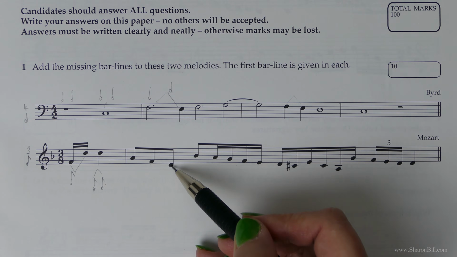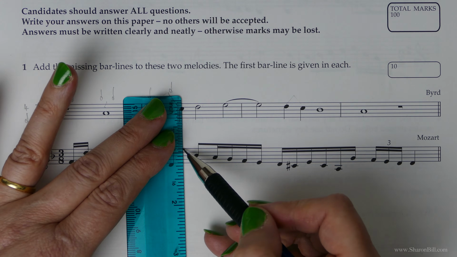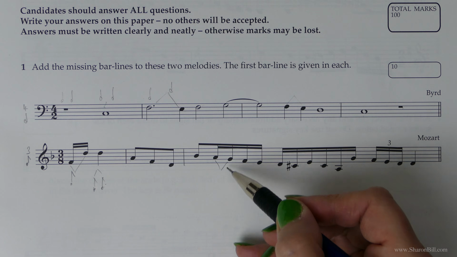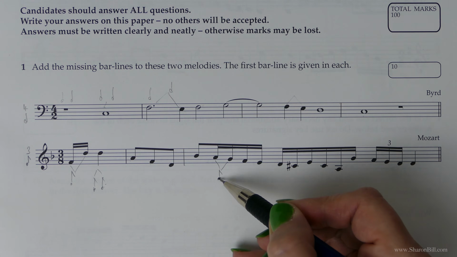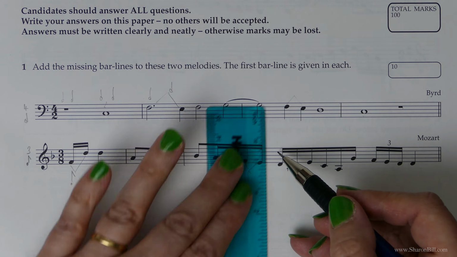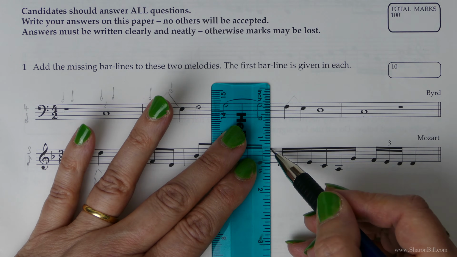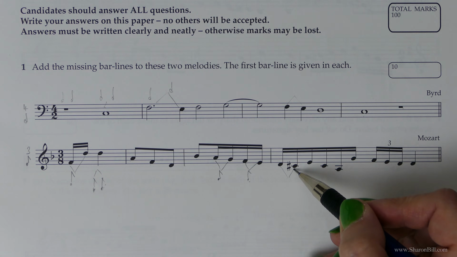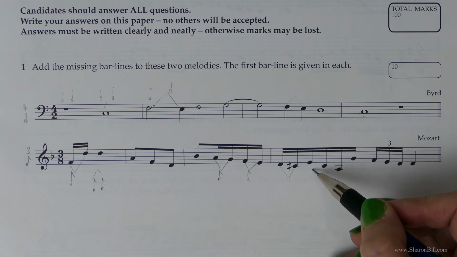1, 2, 3, there's a bar line. 1, those two make 1 quaver or eighth note. Those two make 1 quaver or eighth note. So 1, 2, 3. Bar line after that little run of semiquavers or 16th notes. Those two make 1 quaver or eighth.